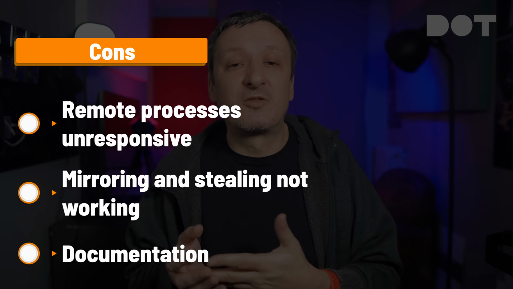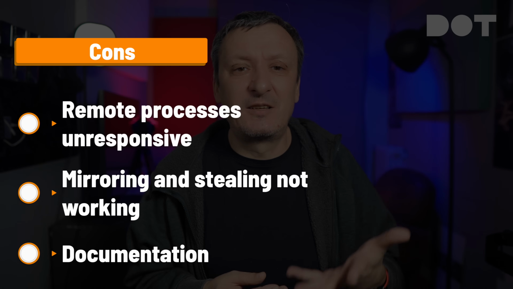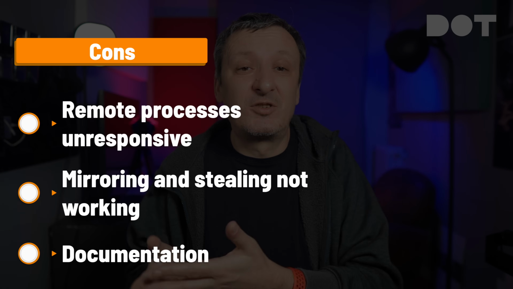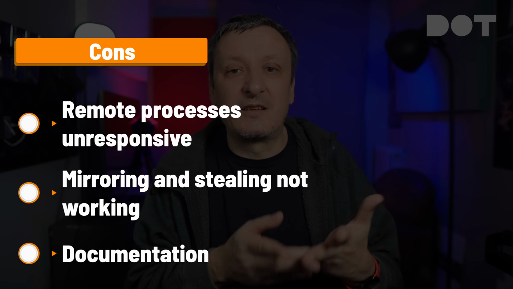Now, none of those cons are really deal breakers. The issues are likely to be fixed and docs will probably get better. And none of them should prevent you from using it or getting value from it.